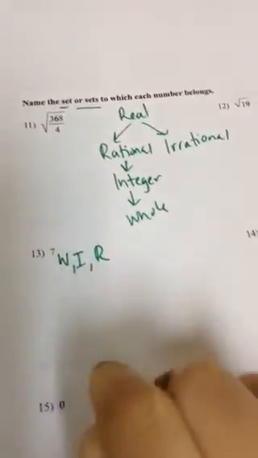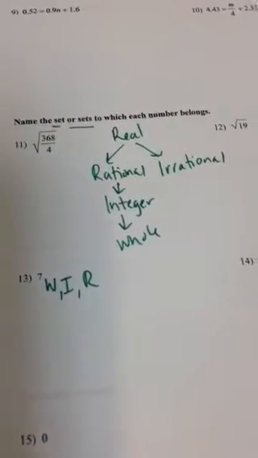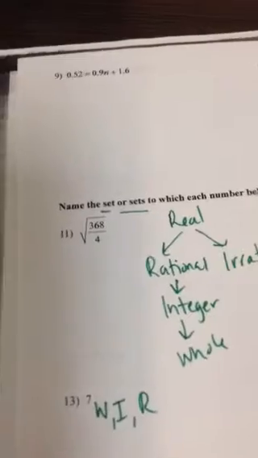Looking at the number 7, right? Number 7, oh, that's whole. It's positive, so I would say whole. I would say it's also an integer. It's also rational. Going back up to number 11, so that's a square root.